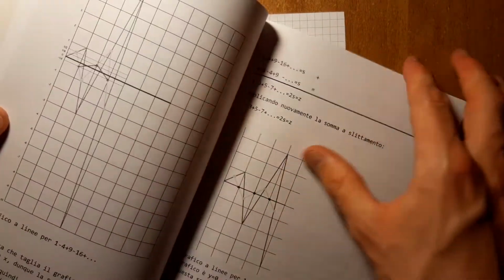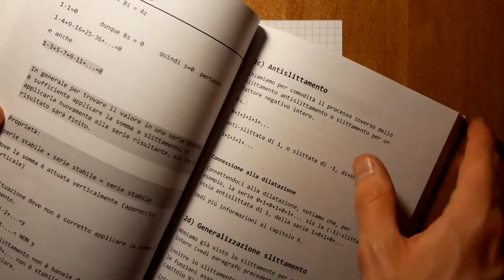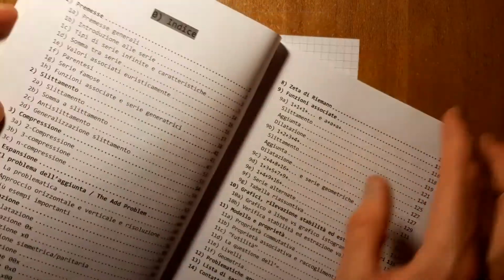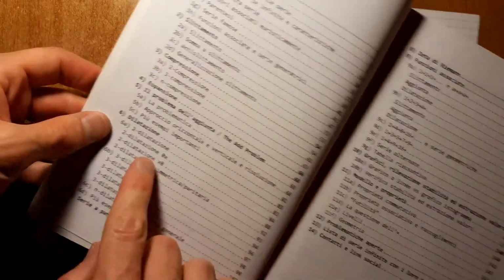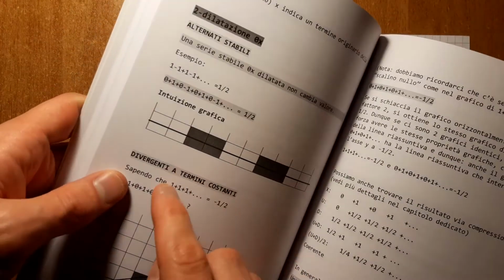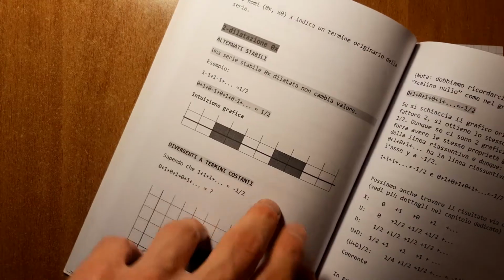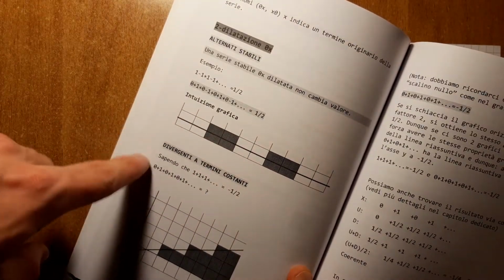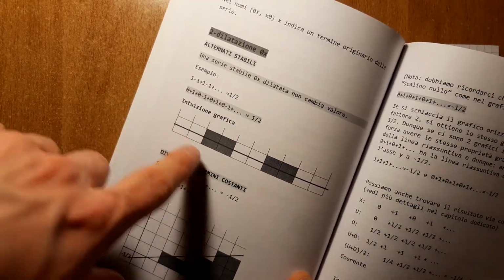That's fine. Dilation, 2 dilation, 83. Okay, and well, I will use the graphs I made in this book.